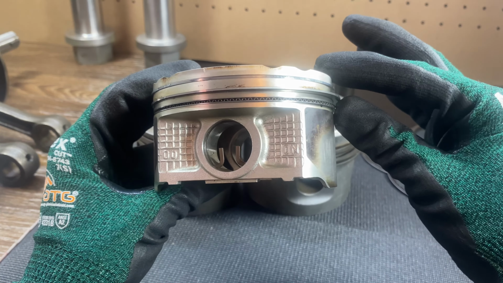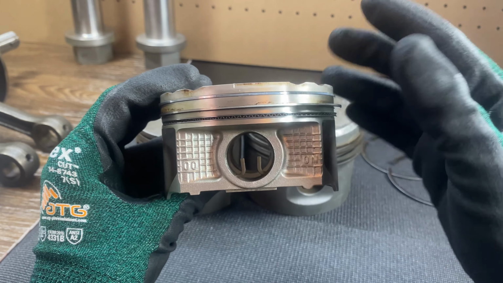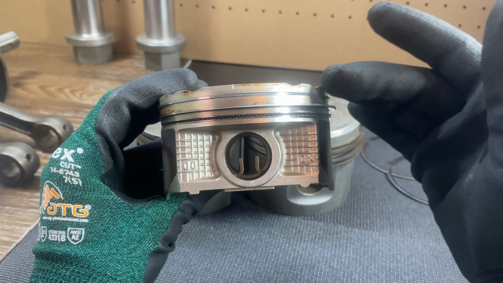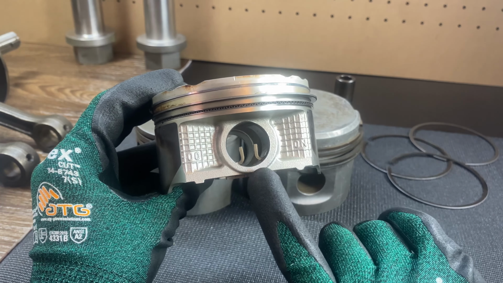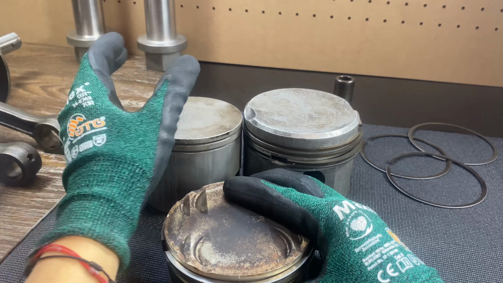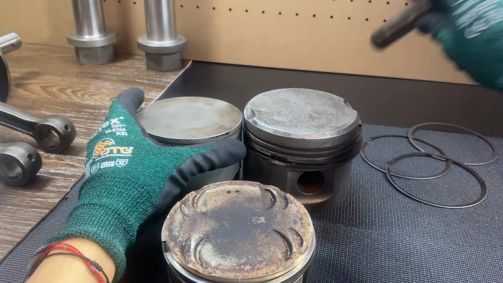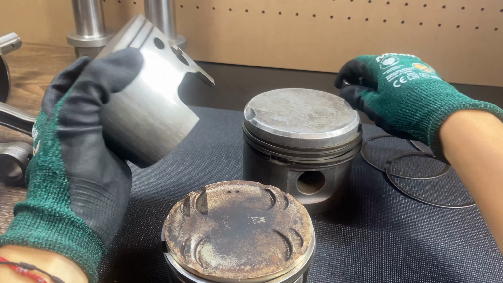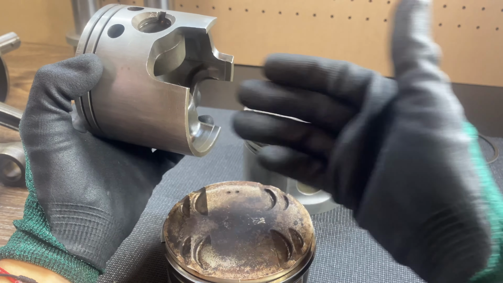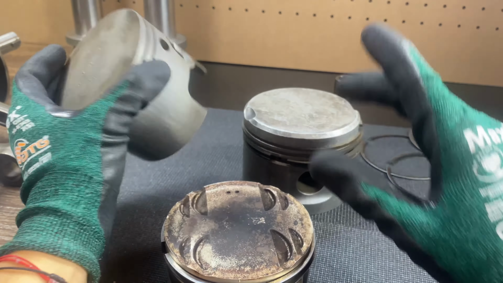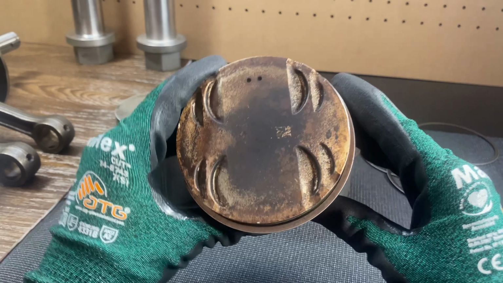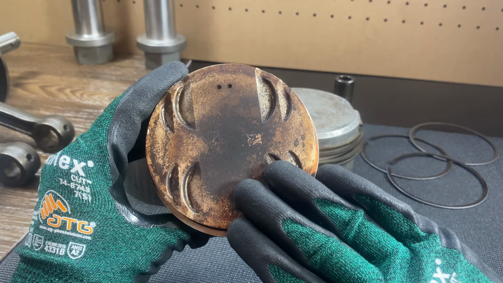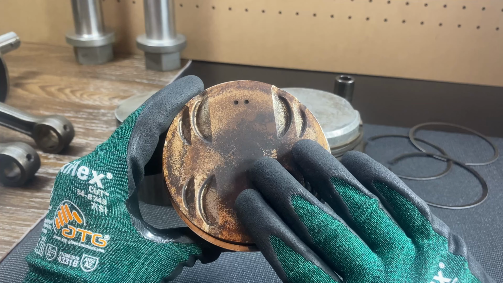This section right here is called the ringland. That's where you will find the compression rings and the oil rings. This hole right here is called the wrist pin boss. It's where you'll find the piston boss inserted in there, and it basically connects the connecting rod to the piston head. And then of course you have what's called the crown, or the head of the piston.